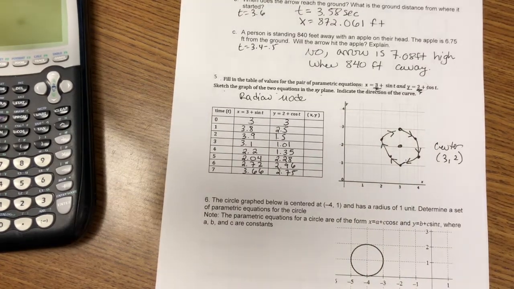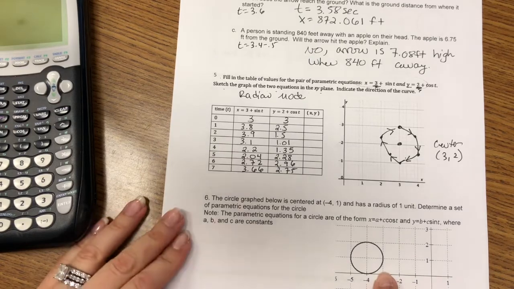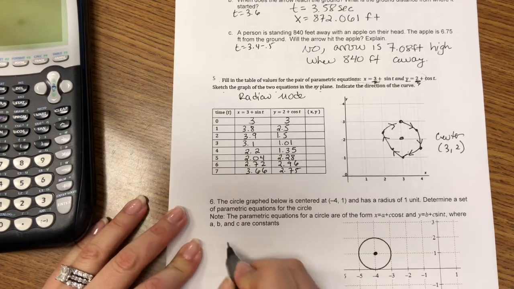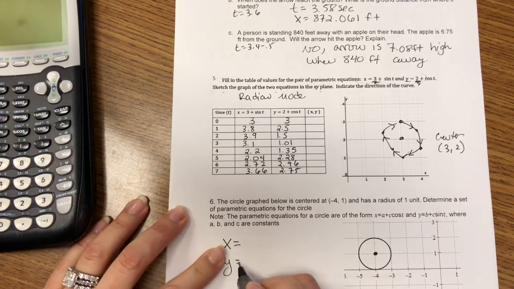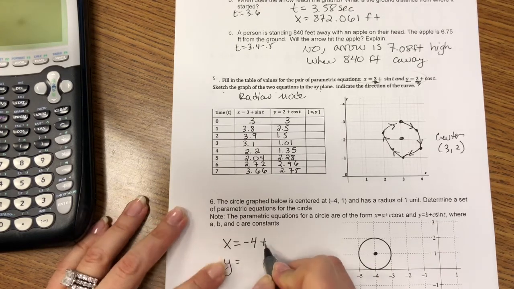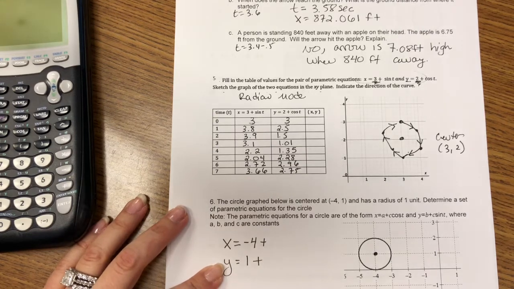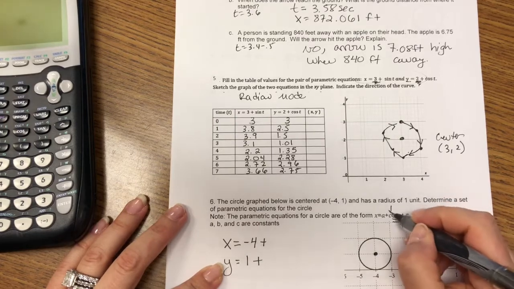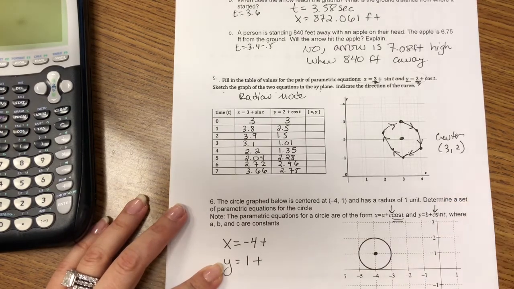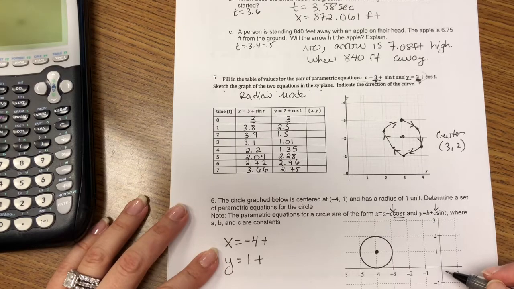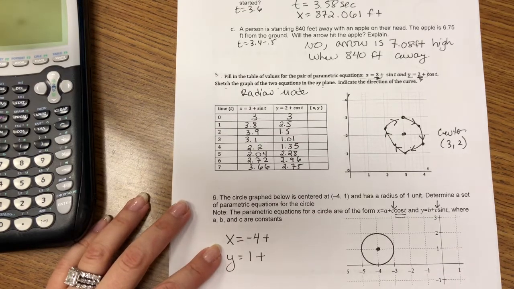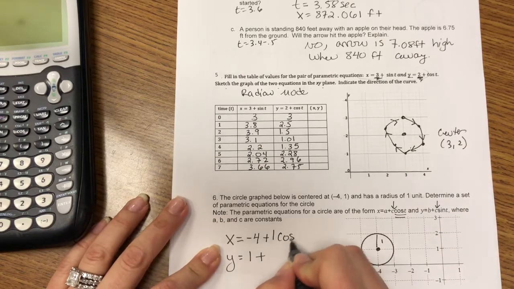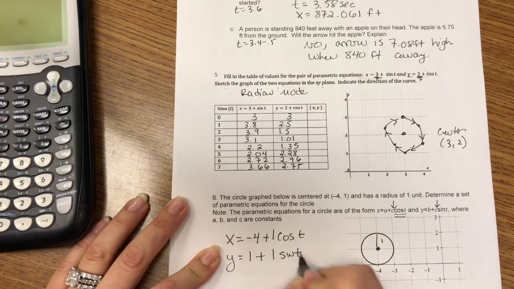So now when we have this equation, if the center's at -4, 1, x is going to be -4 plus, and y is going to be 1 plus. They're telling me x is the cosine, and c is the same here. So what's constant in a circle is the radius. So this radius is 1, so I'm going to do 1 cosine t, 1 sine t.